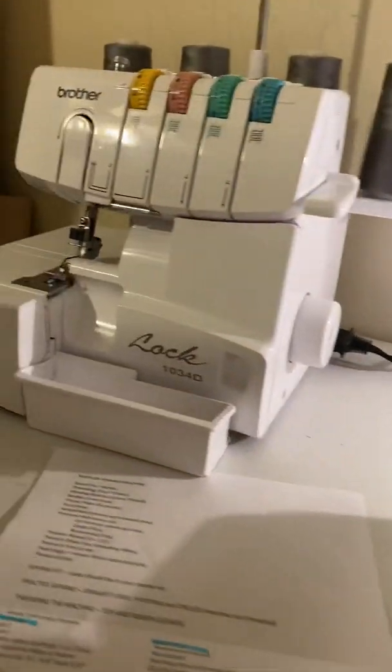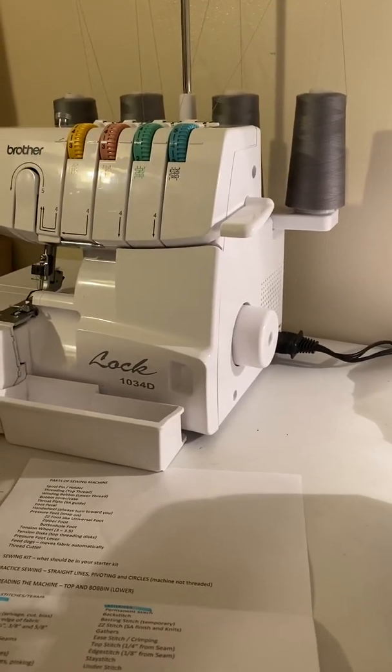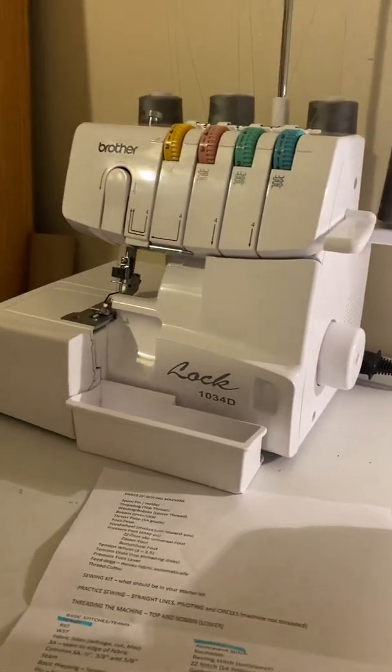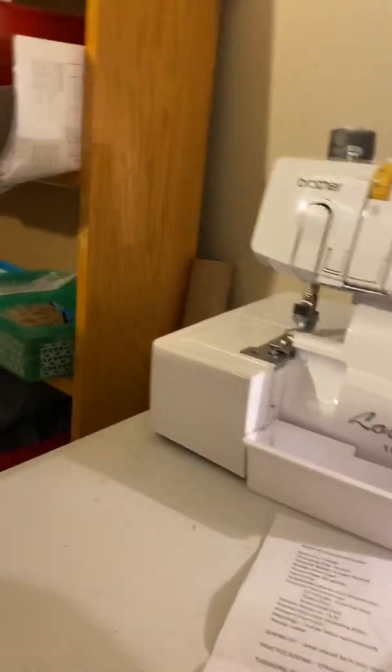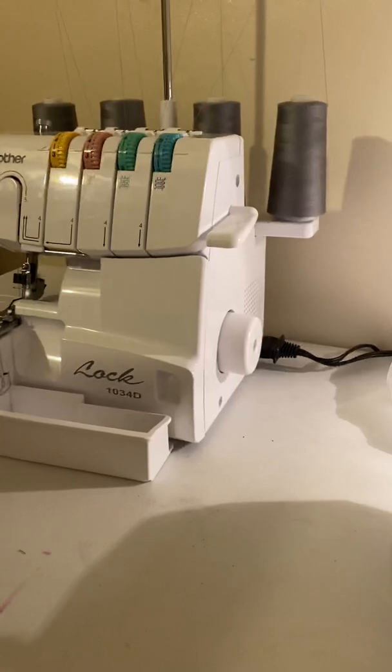And if you guys, this is a serger, I do highly recommend getting a serger. It just makes the insides of your garment look so much more professional, because that's what the inside of your garment is now. It's serged.